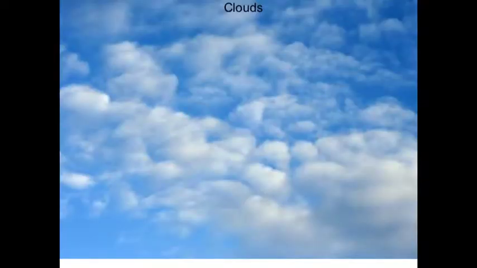Clouds. What is a cloud? A visible body of very fine water droplets or ice particles suspended in the atmosphere at altitudes ranging up to several miles above sea level. What are the three main types of clouds?